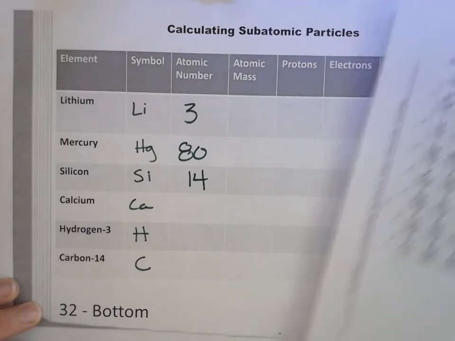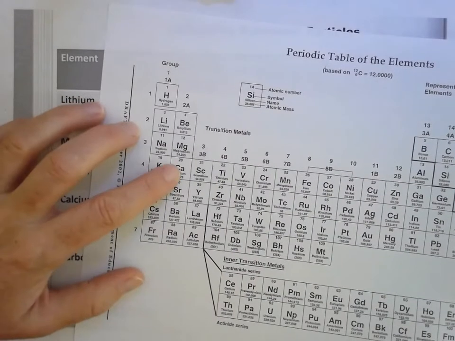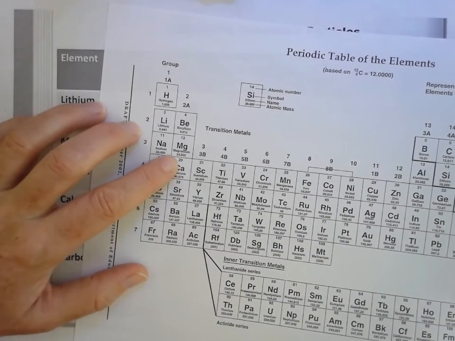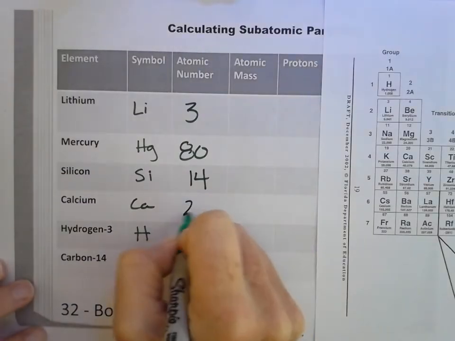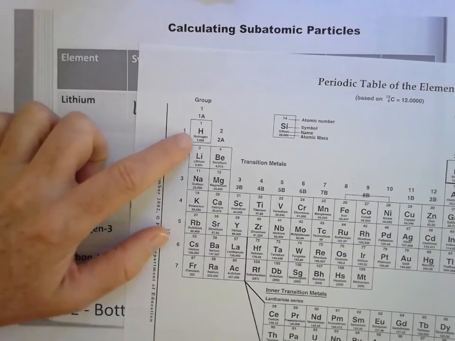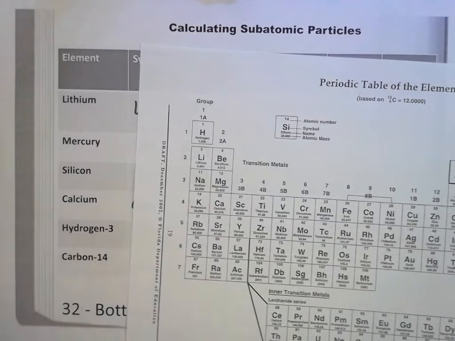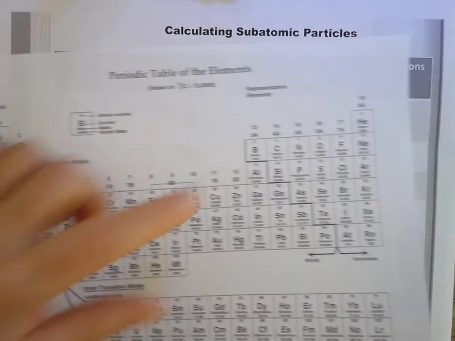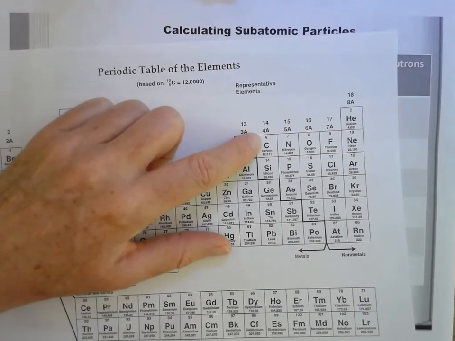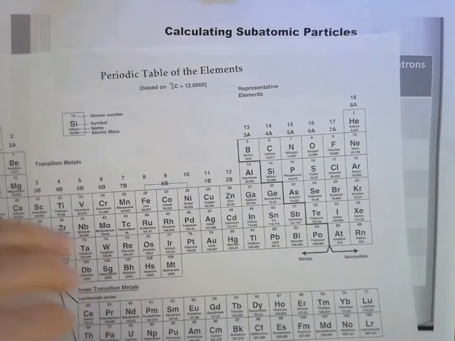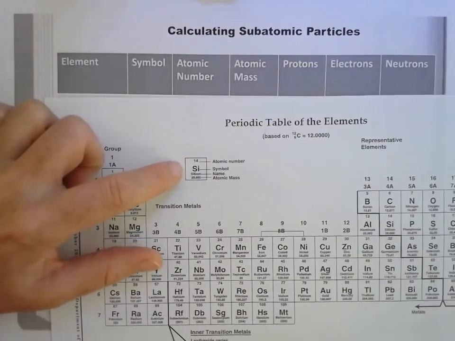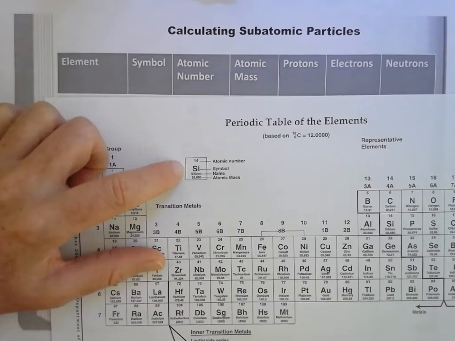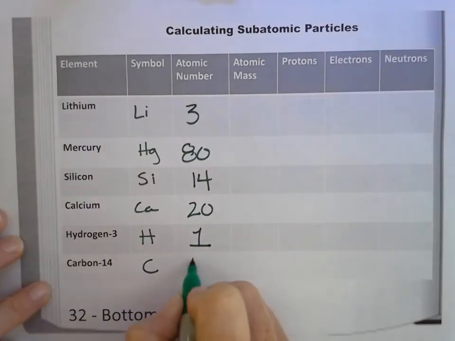Calcium 20, it says the 20 is on top, atomic number. Hydrogen, there's a 1 above it on the top, so that's the atomic number. And carbon 14, carbon is right here, the top number is the atomic number, 6. And if you forget, they give you a little map right here, so if you're taking a test, you have this available to you, 6.